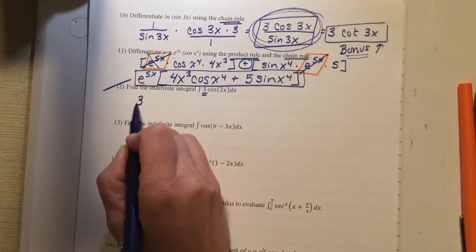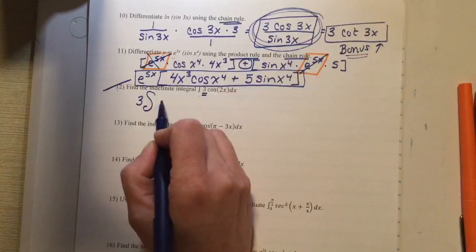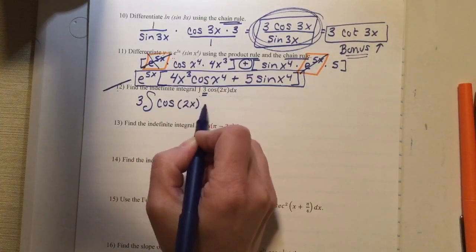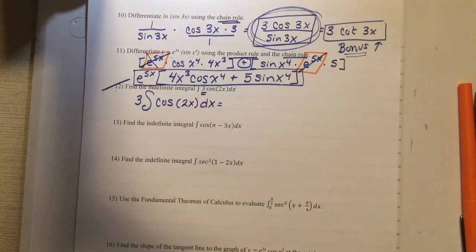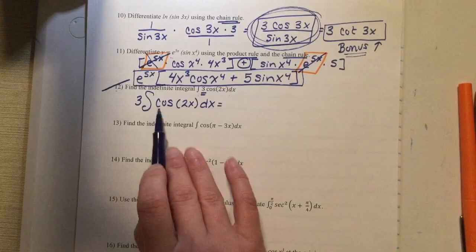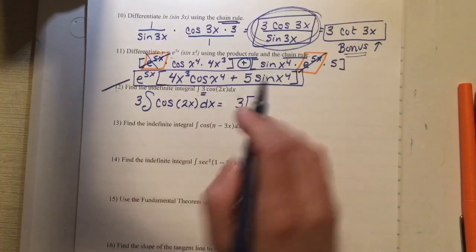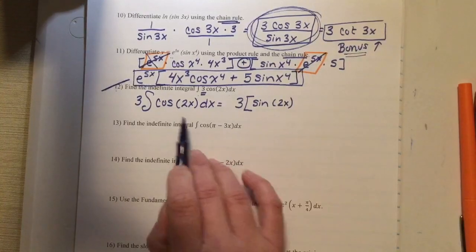If you have a constant, like we do here, we have a 3, go ahead and bring that 3 out front. That way, I am just finding the integral of the cosine of 2x dx. So I took care of that 3, brought it out front. Now the antiderivative of a cosine is a sine. So the 3 just stays out front. The antiderivative of a cosine is sine. You keep whatever the function was.